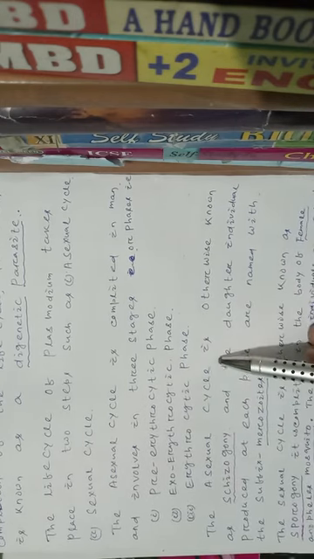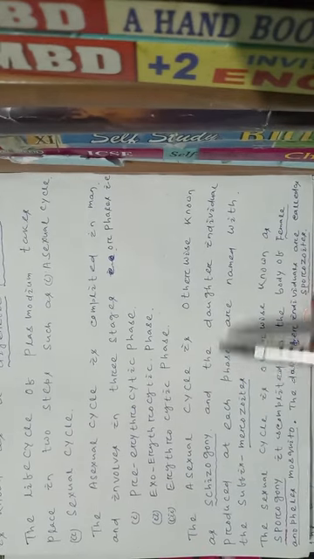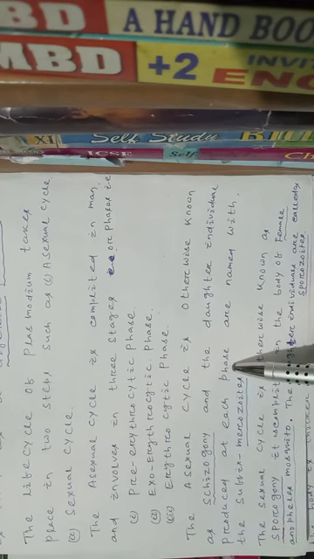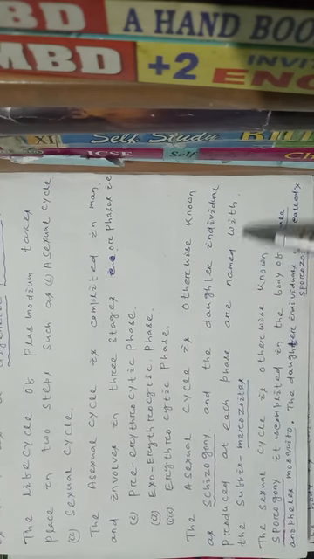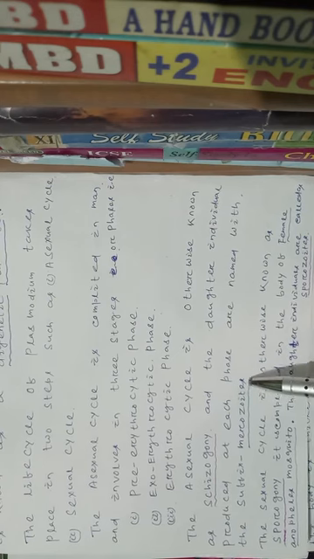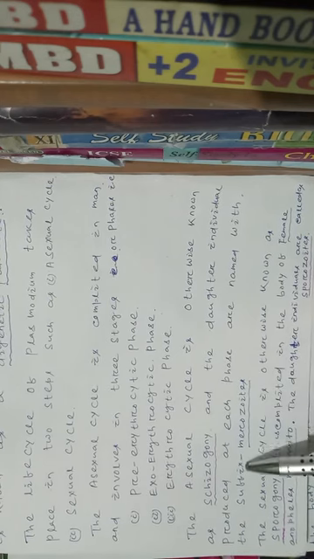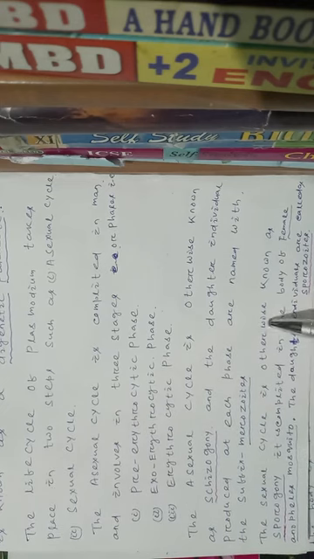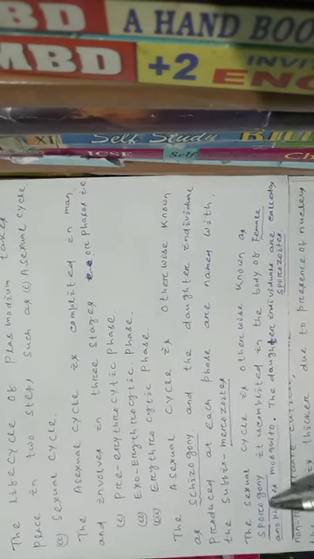The asexual cycle is otherwise known as schizogony, and the daughter individuals produced in this cycle are known as merozoites. The sexual cycle is otherwise known as sporogony.